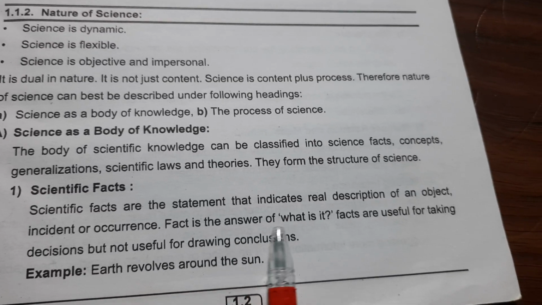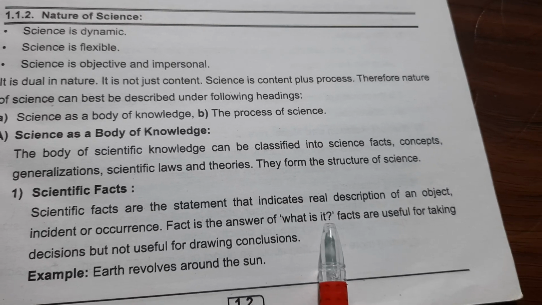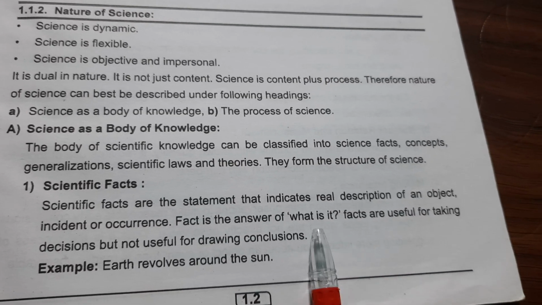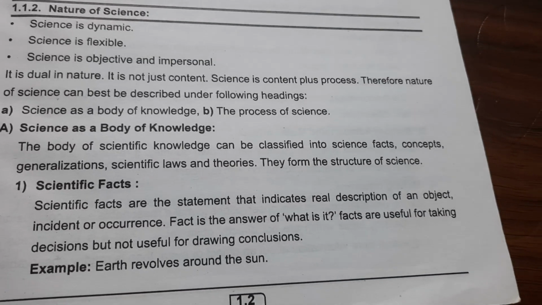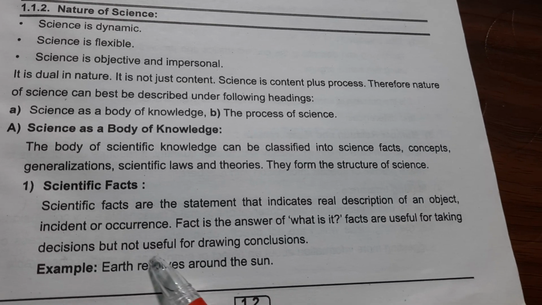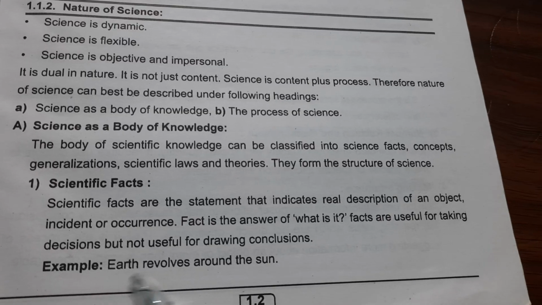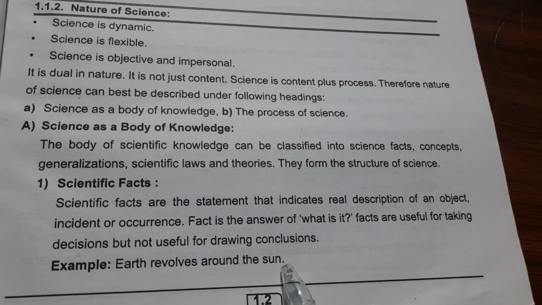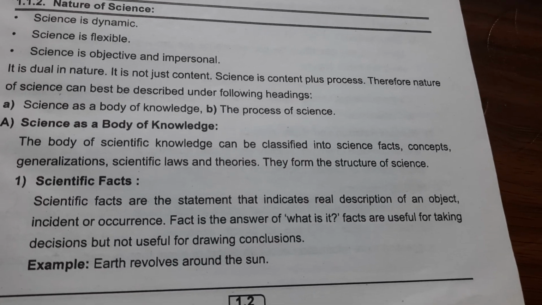Fact is the answer of what is it. Facts are useful for taking decisions but not useful for drawing conclusions. Example, Earth revolves around the sun.